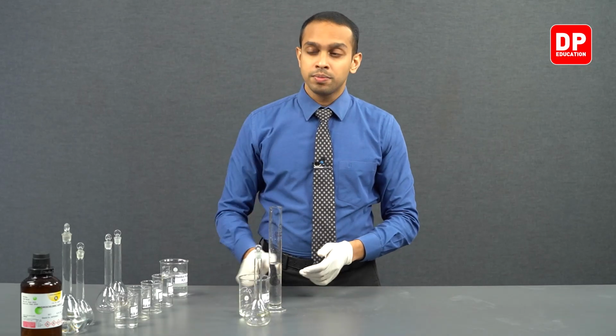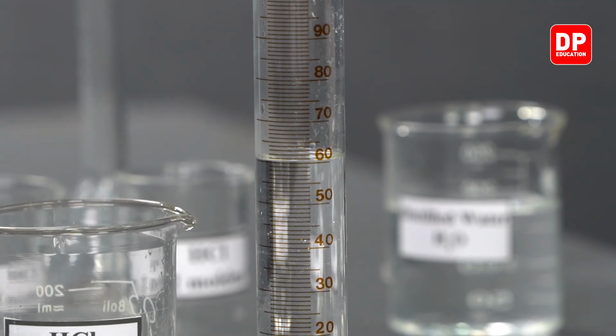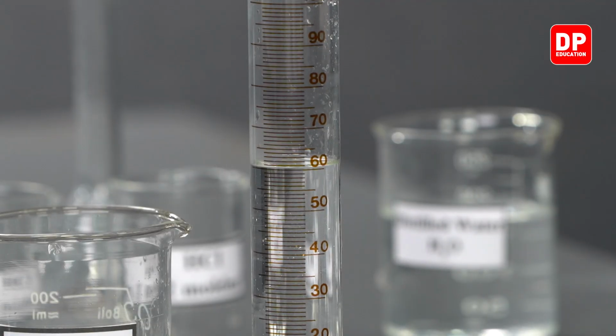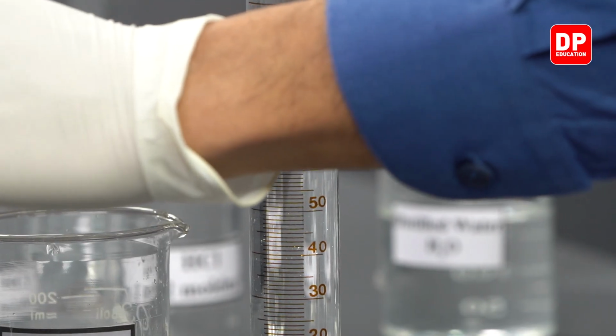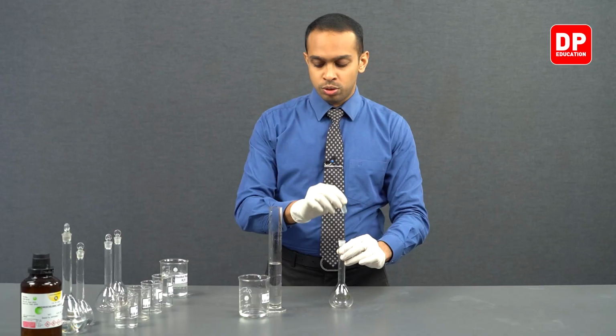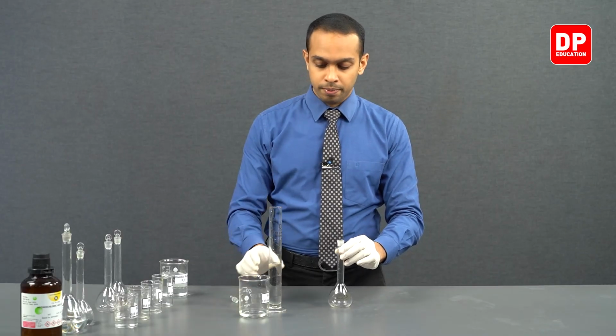We have measured exactly 60 milliliters of 1 mole per decimeter cubed concentrated HCl. Now we can proceed to transfer it into a volumetric flask.